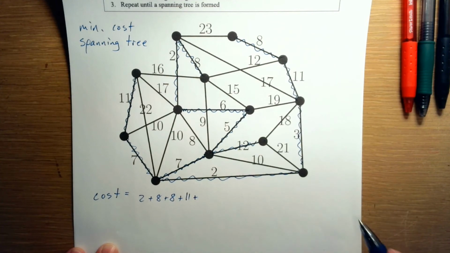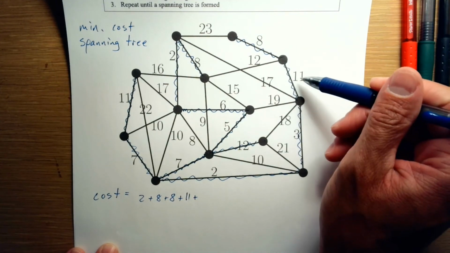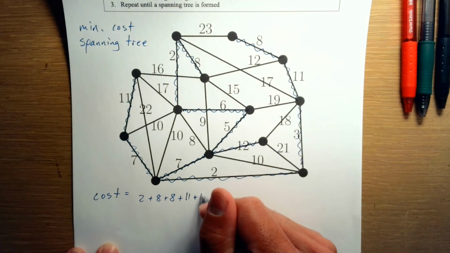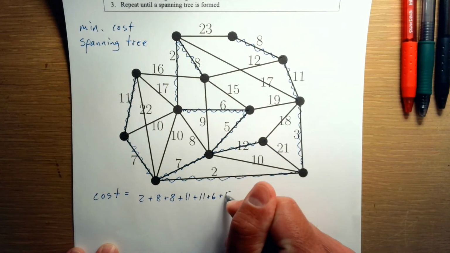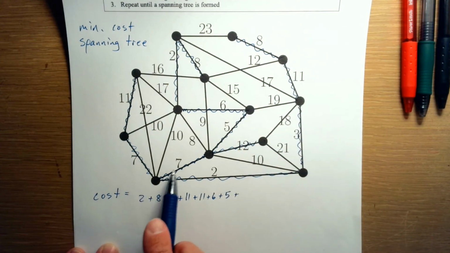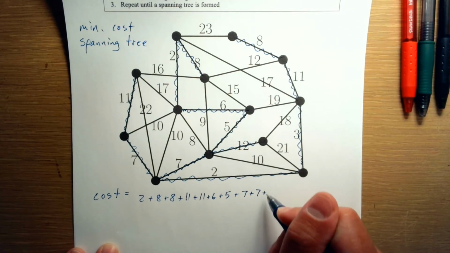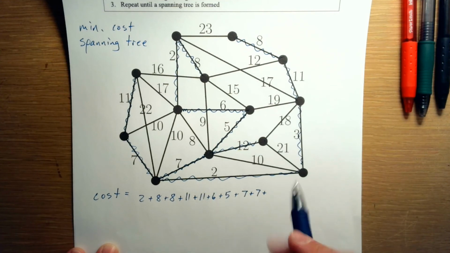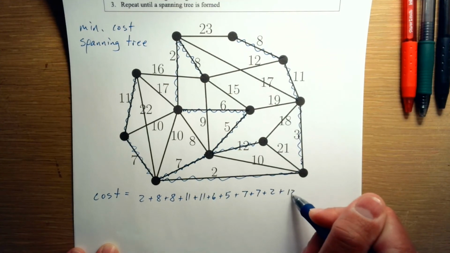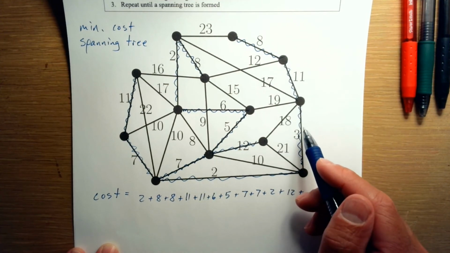You just go through these systematically however you can. 11, 6, 5, 2 7s over here. This 2, and a 12, and a 3.